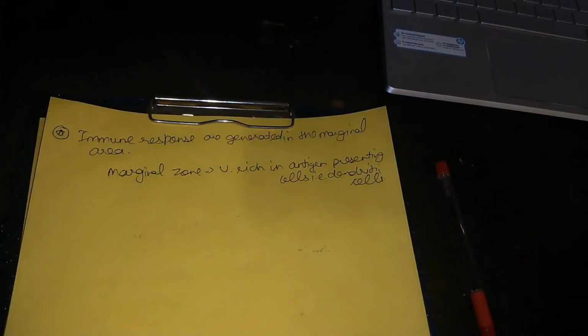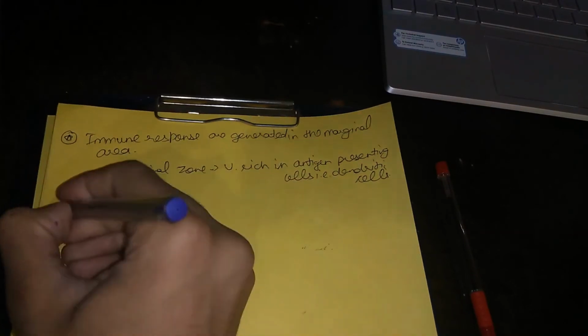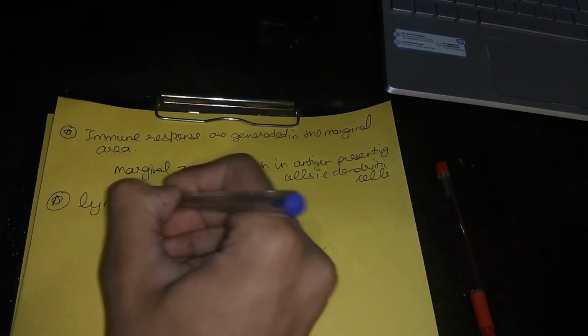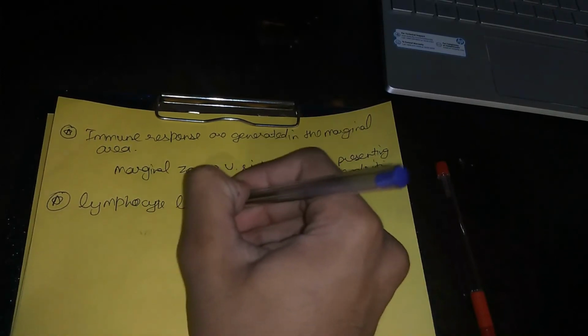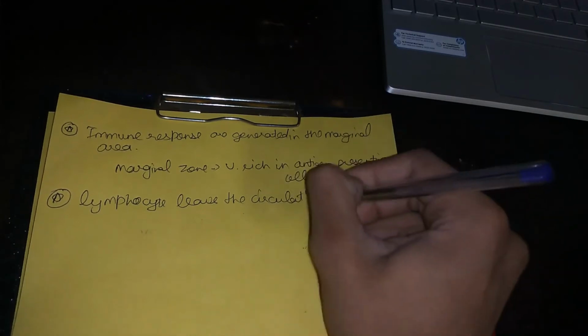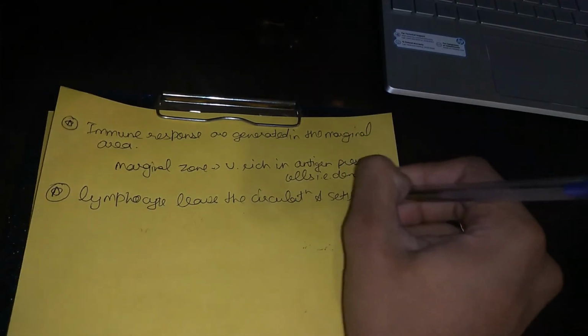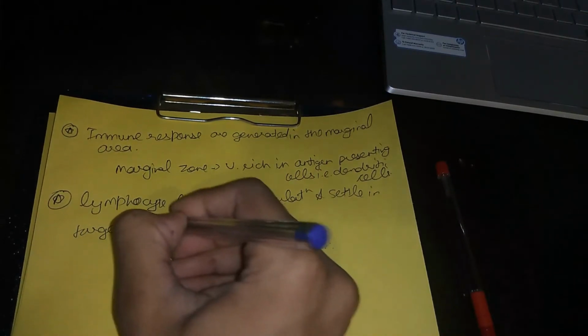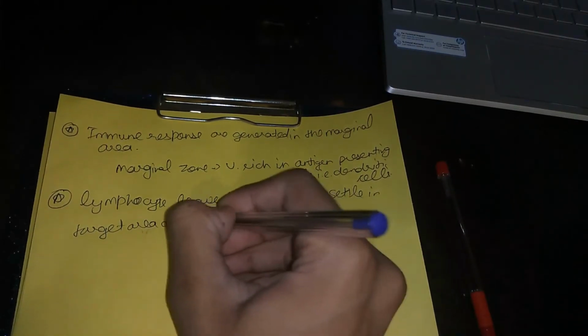From the marginal zone, lymphocytes leave the circulation and settle in the target area, as I have already told. Lymphocytes leave the circulation and settle in the target area of white pulp.